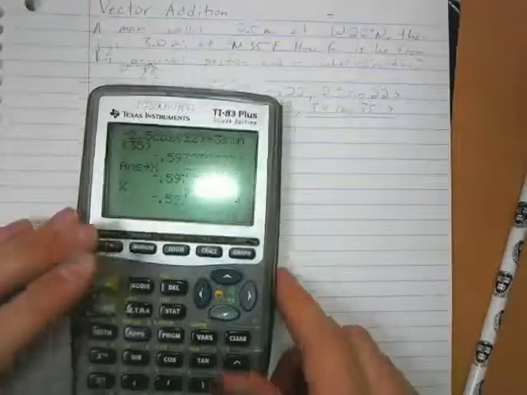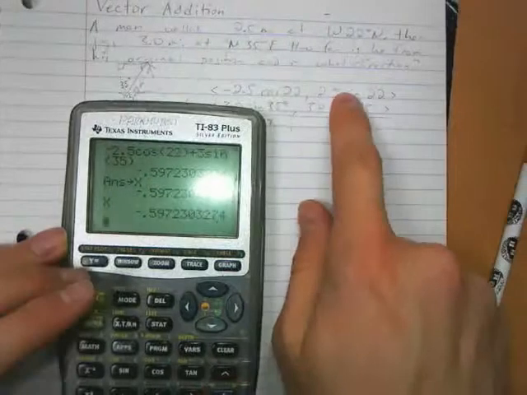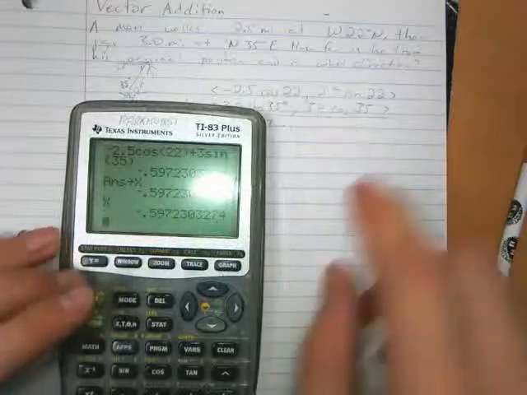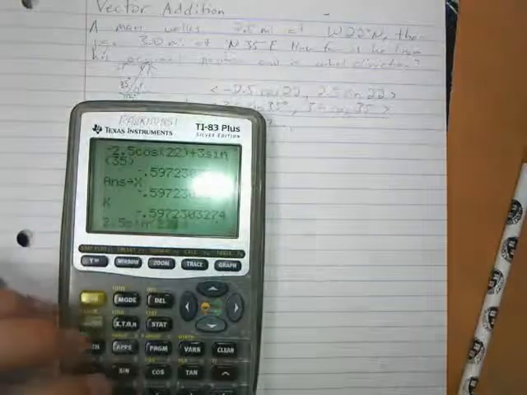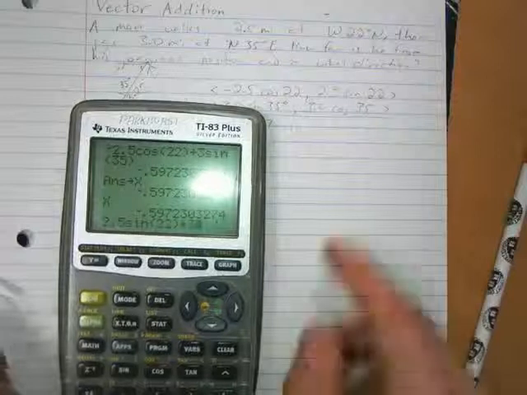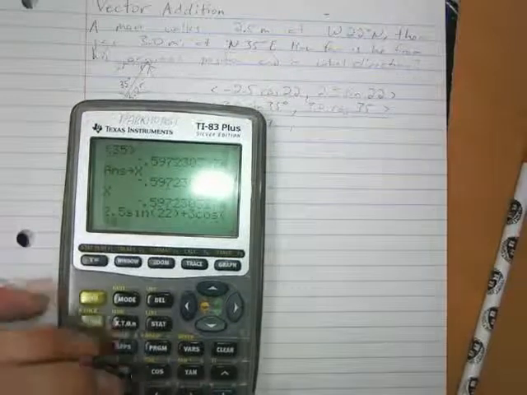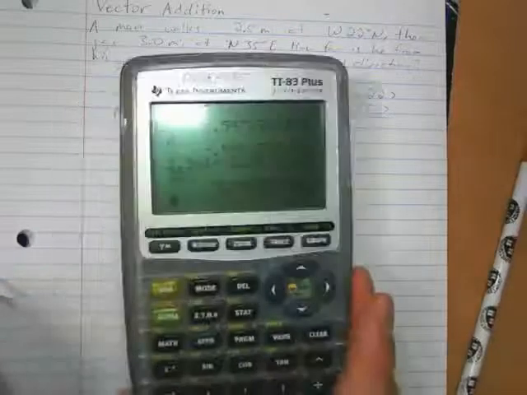Then we need to get the y component. We're adding together the y components of each of our two vectors. So I take 2.5 sine 22 plus 3.0 cosine 35. The calculator tells me that's 3.39.